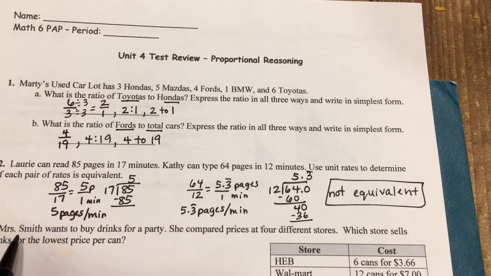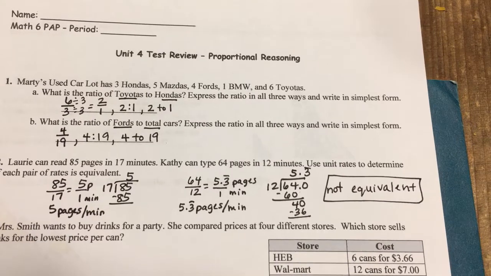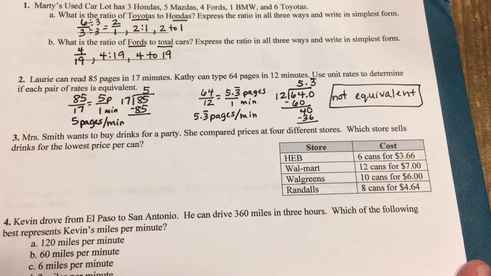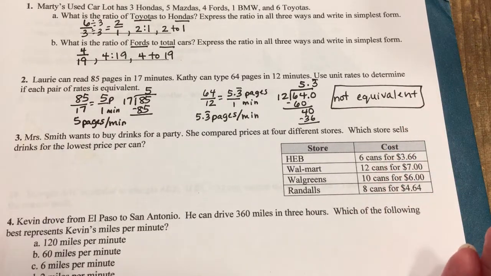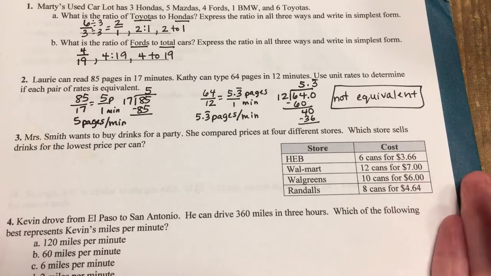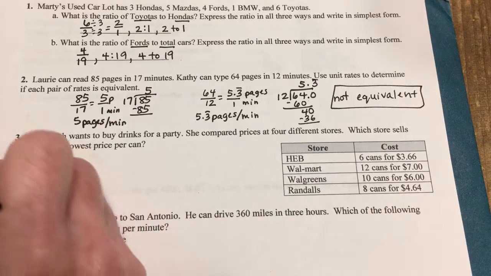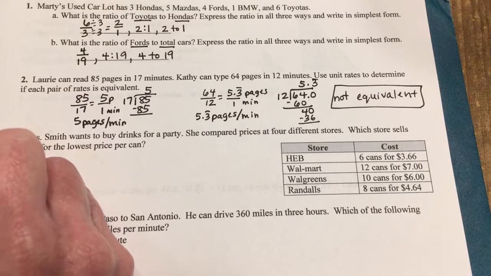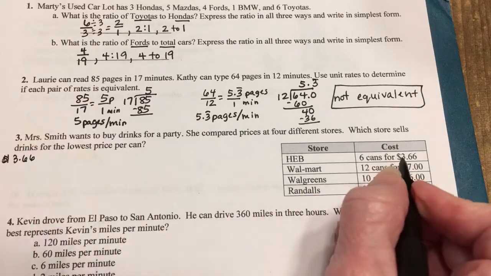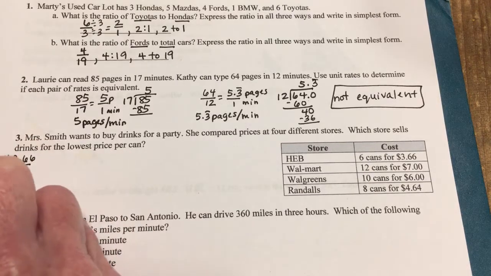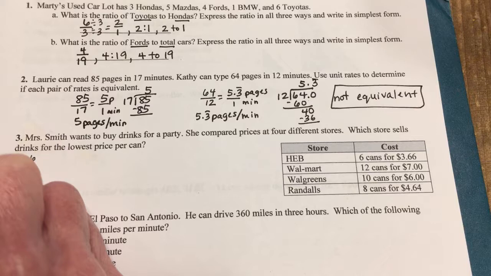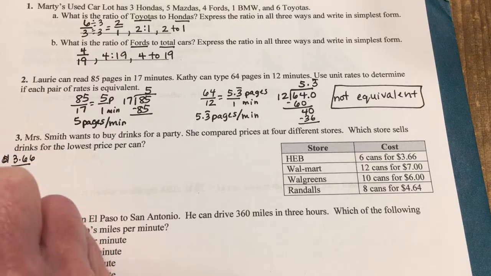All right, Mrs. Smith wants to buy drinks for a party. She compared prices at 4 different stores. Which store sells drinks for the lowest price per can? All right, so I'm going to be finding the unit price, which is the cost for just 1 can, and then I can compare the unit prices for all 4 stores. With unit price, the price is always on top. Again, I'm setting that up as a fraction, and then I'm dividing. So I have $3.66 over 6, and if I divide 6 into $3.66, bring up my decimal, 6 will go into 36 6 times.